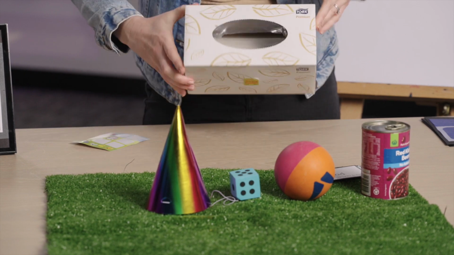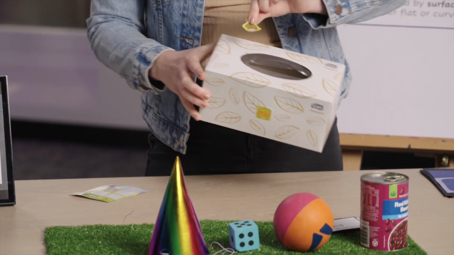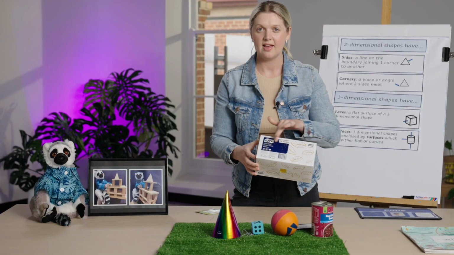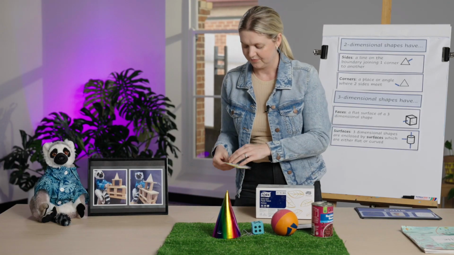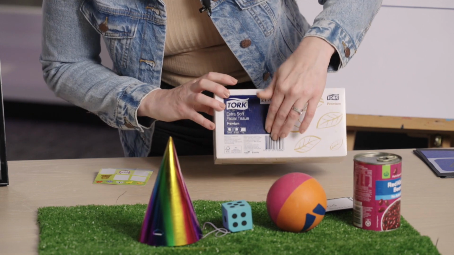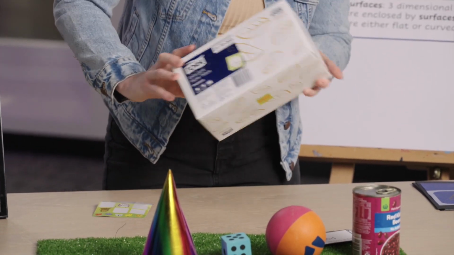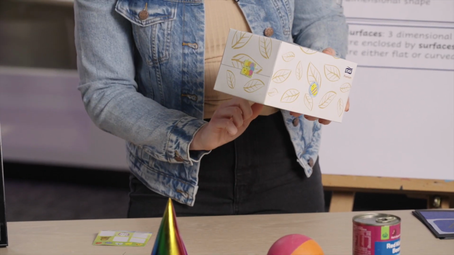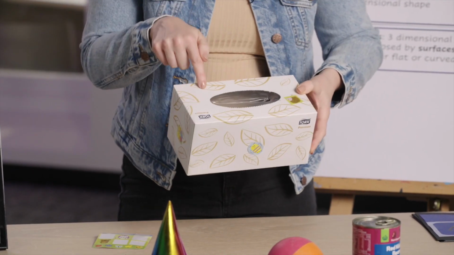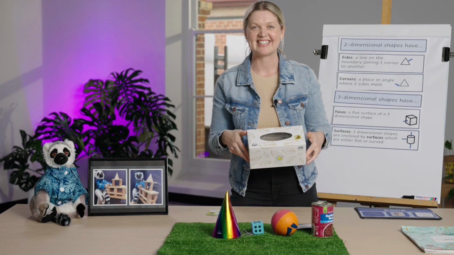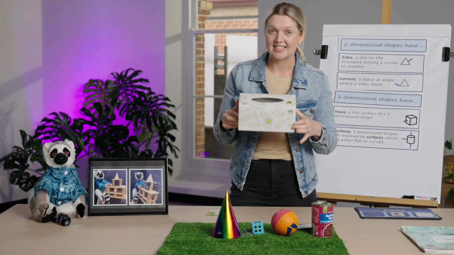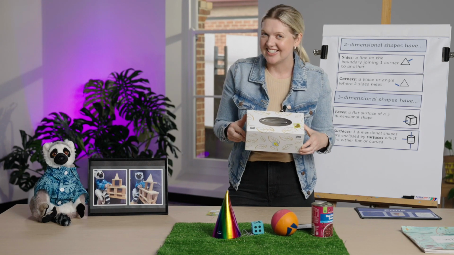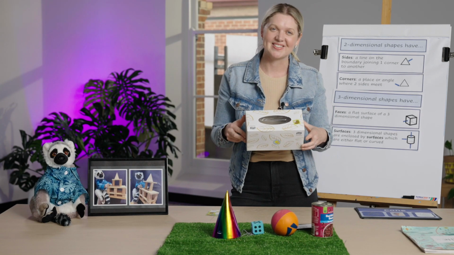And if we lift it this way, a rectangular face, put that there. And if I flip it this way, another rectangular face. Let's put a sticker here. Okay, let's count together. 1, 2, 3, 4, 5, 6. So how many faces are on this 3-dimensional object? Did you say 6? Well done.